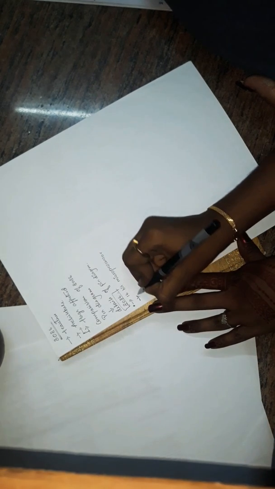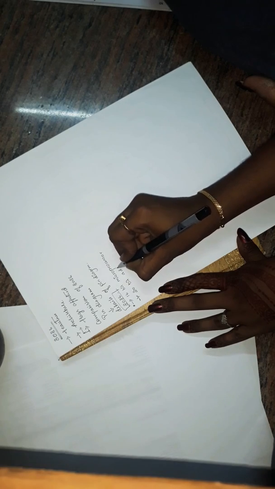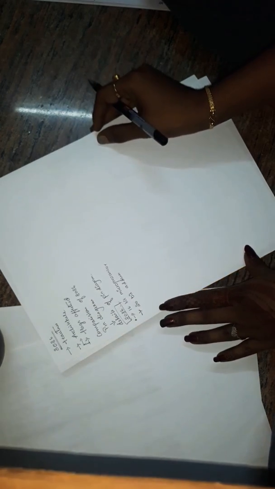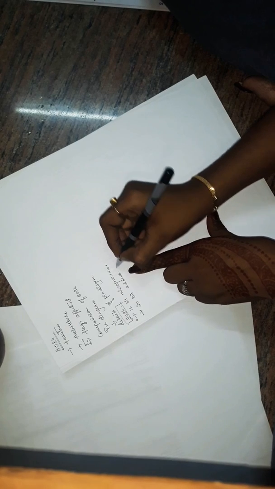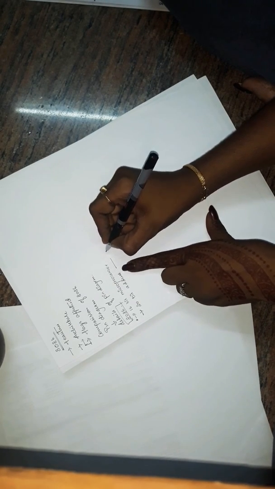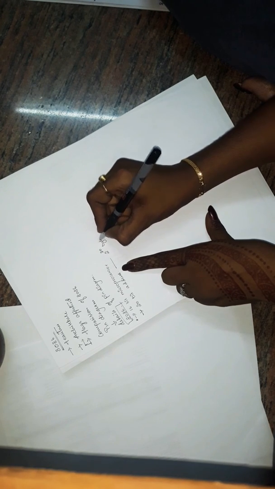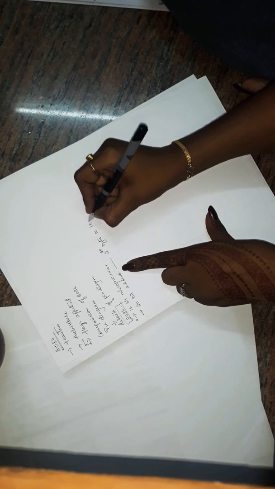It is also called a 20-bit address. This 20-bit address tells us how much can be stored, so it is 2 to the power of 20 bytes, which is nothing but 1 megabyte.